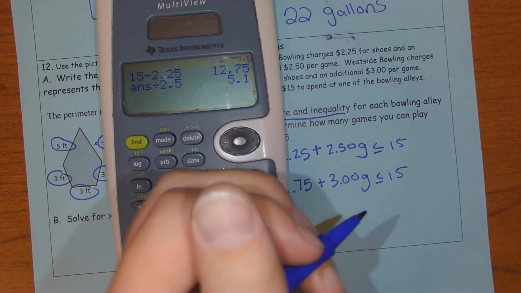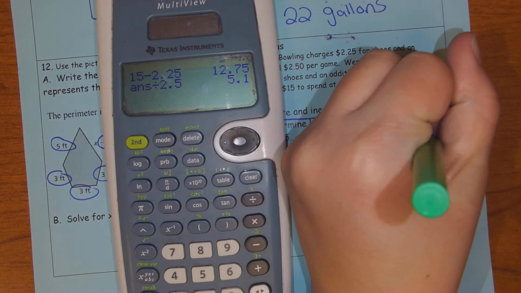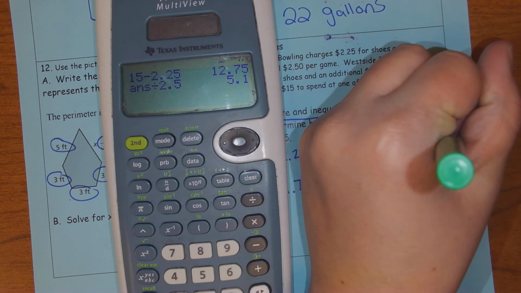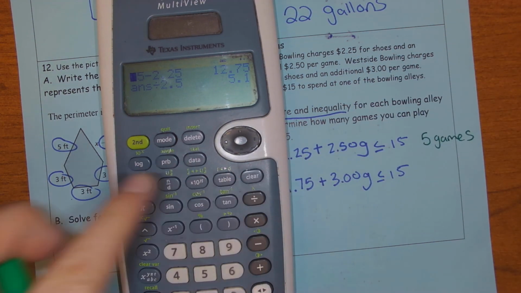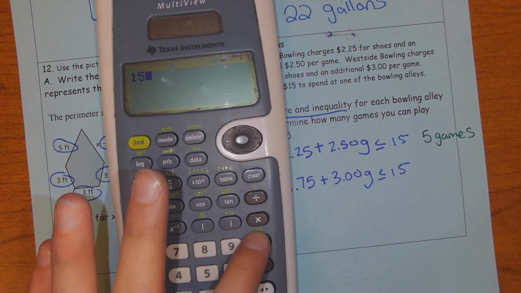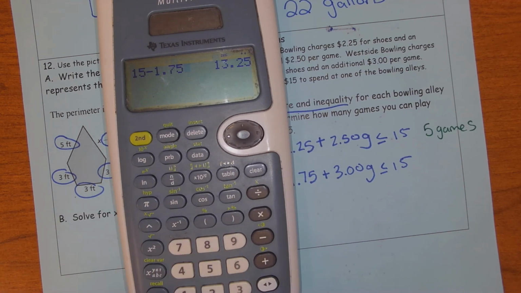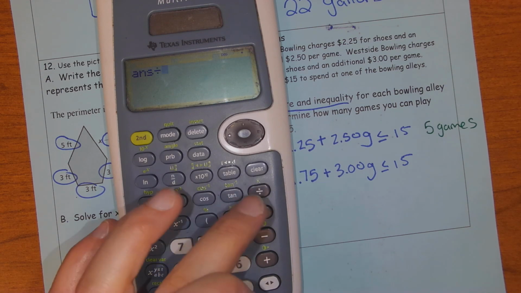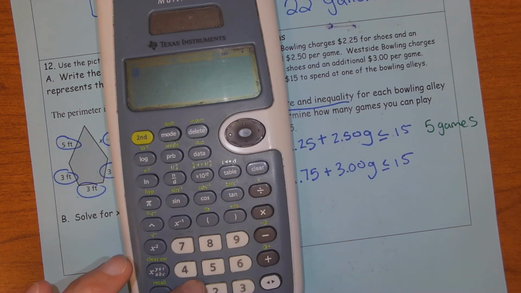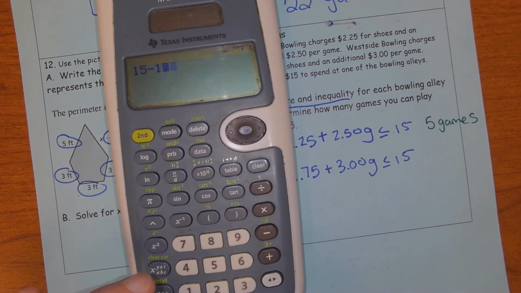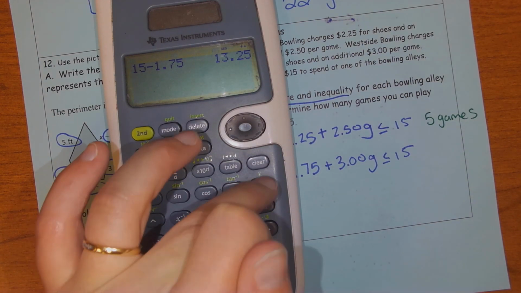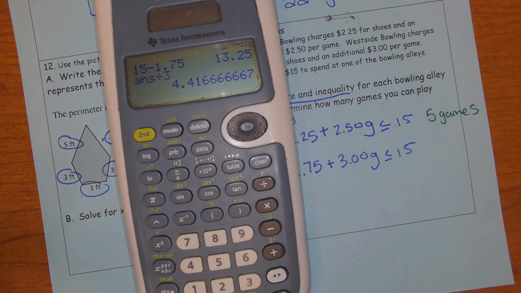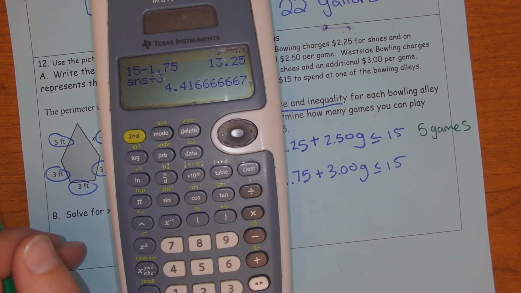So you could play 5 games. The second one, you have 15 minus 1.75 divided by 3, which is 4.41, so you could play 4 games.